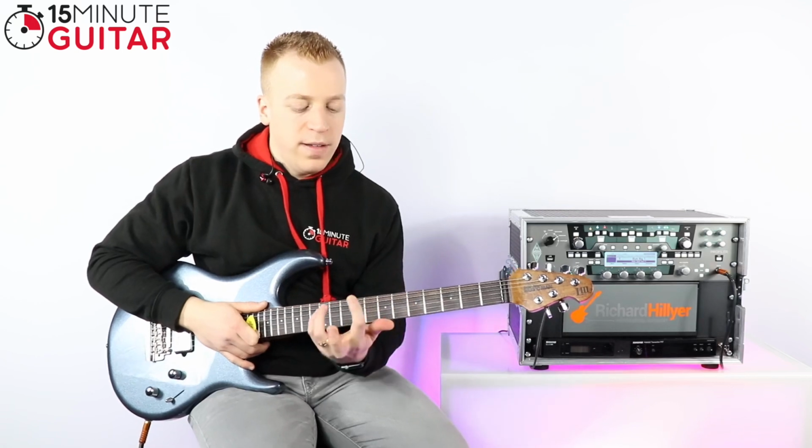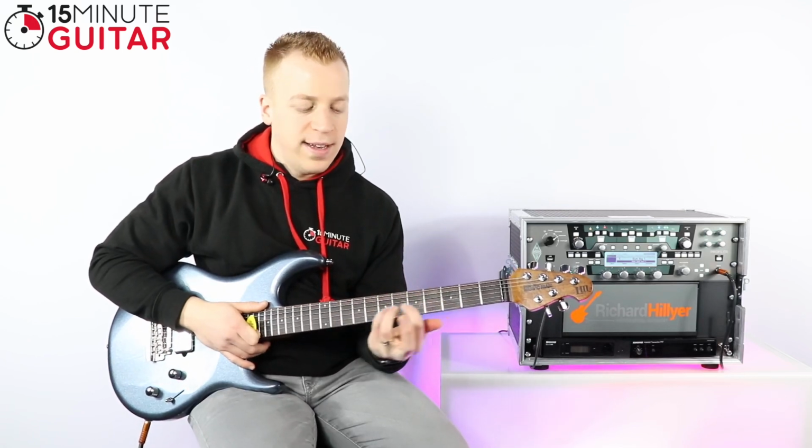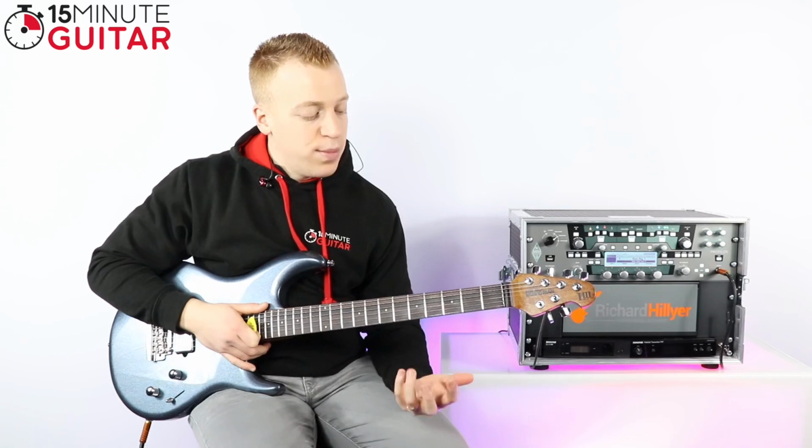As you can see, that's keeping the same. I'm not doing this and moving my hand in it, so I'm moving around the fretboard. So that's important to practice.